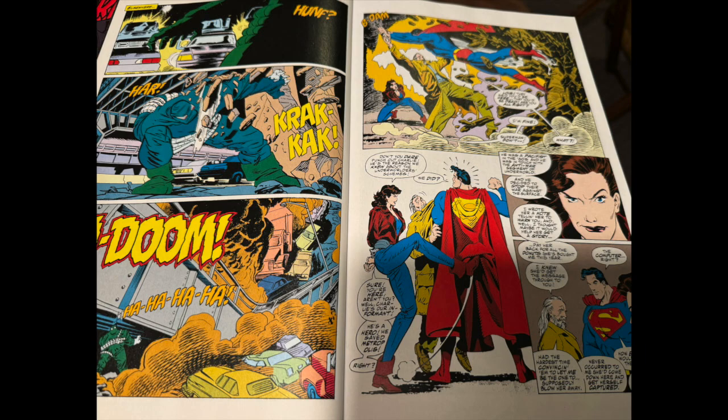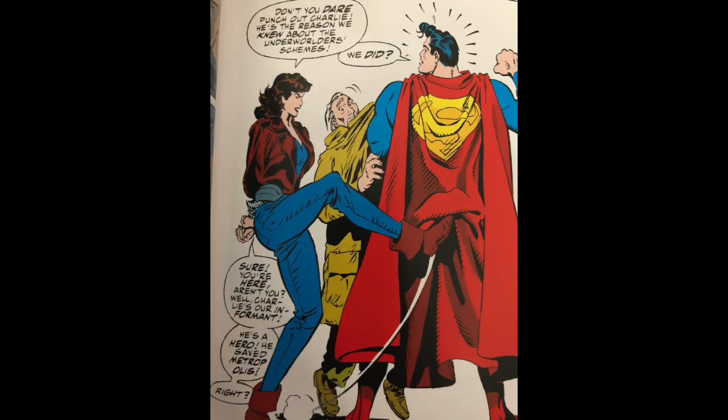And she's like, "Don't you dare punch him. Punch out Charlie. He's the reason we know about the underworld schemes." We did? Sure. This is what Lois says. "You're here, aren't you? Well, Charlie's our informant. He's a hero. He saved Metropolis."